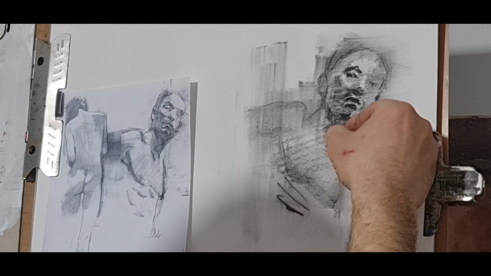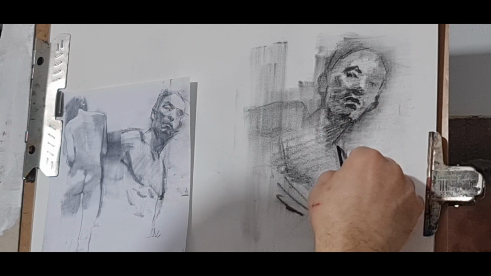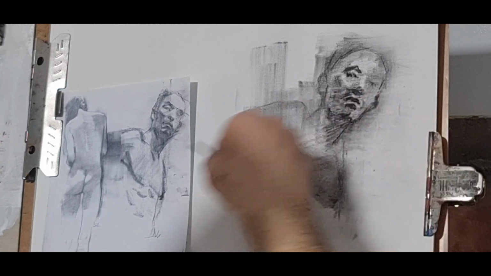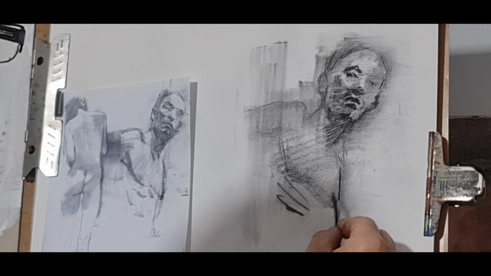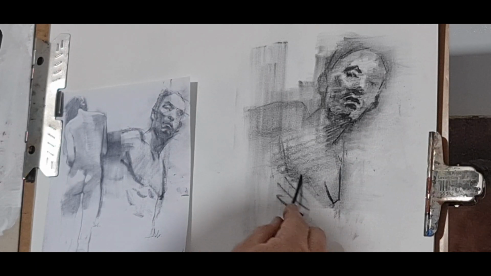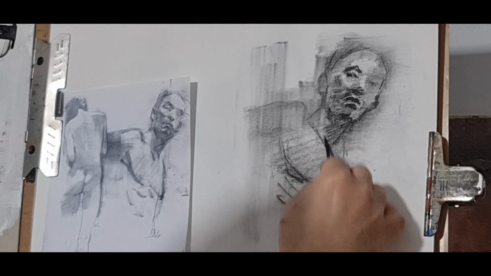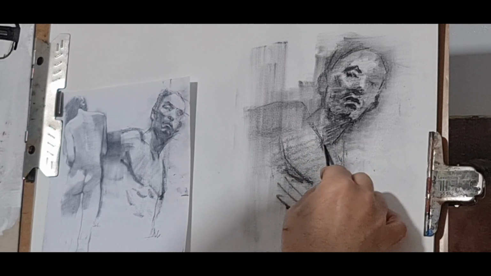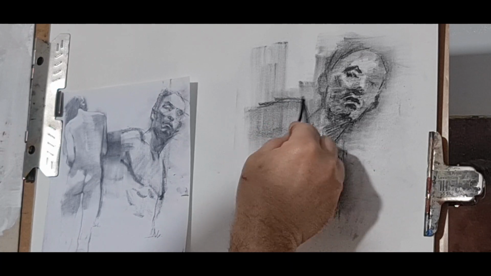So although, as I say, it looks very simple, actually it's not simple at all, because to get to that simplicity, you have to get through a lot of work and a lot of practice, and very likely working on live models, because that particular drawing, I think, is from a live model.